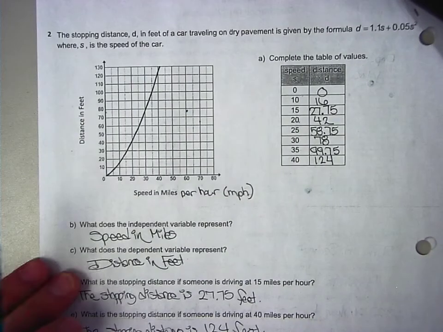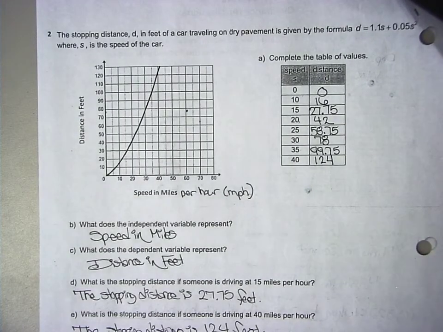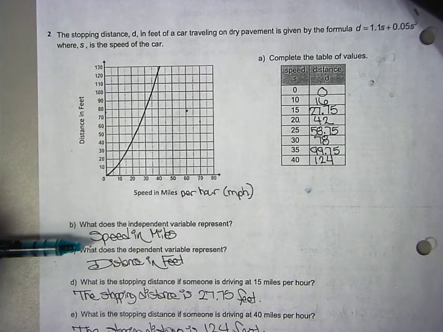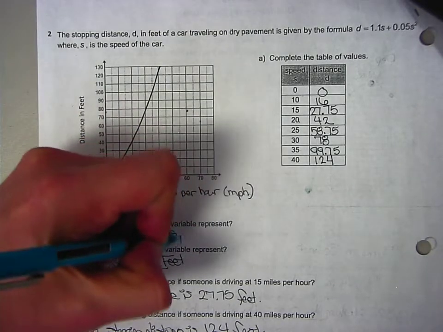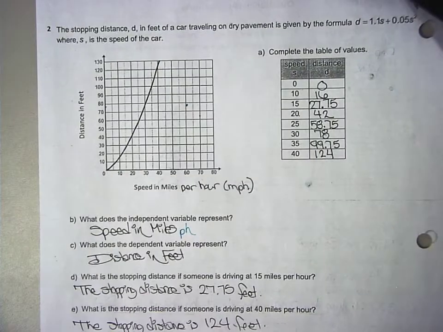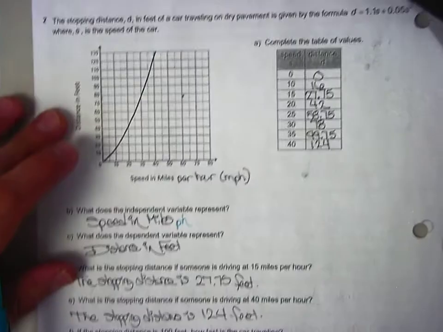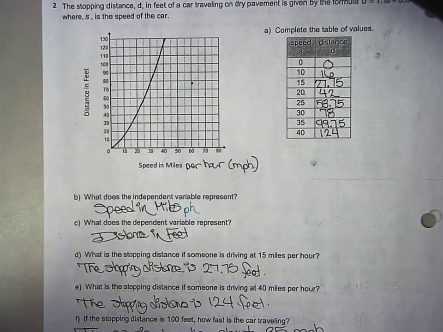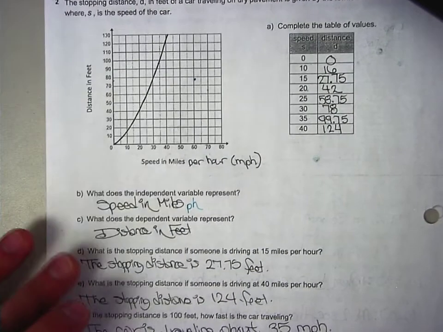So question B, once again, just break down the graph. What is the independent variable? The independent variable is always your x-axis, so it's measuring the speed in miles per hour, which I should add here. Part C, what does the dependent variable represent? Our distance in feet. That's how far you're going to keep skidding, in other words. You can add those details if you feel obligated to.